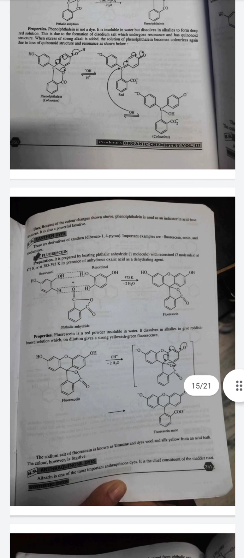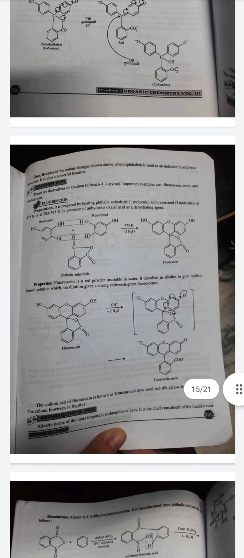Uses: because of the color changes shown above, phenolphthalein is used as an indicator in acid-base titrations. It is also a powerful laxative. Next, 8.8 Xanthene dyes. These are derivatives of xanthene, dibenzo-1,4-pyran. Important examples are fluorescein, eosin, and rhodamines.